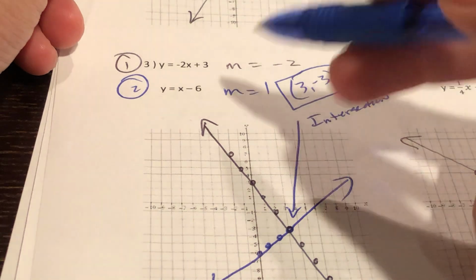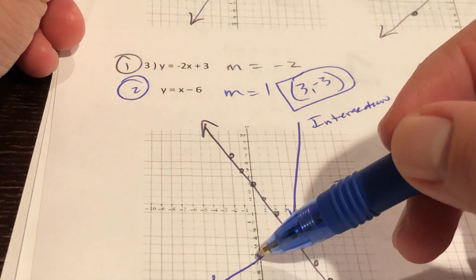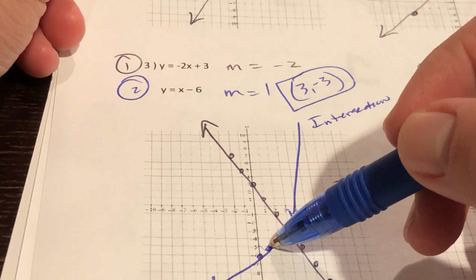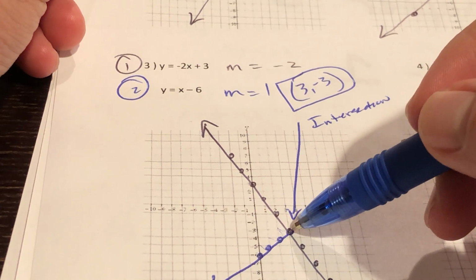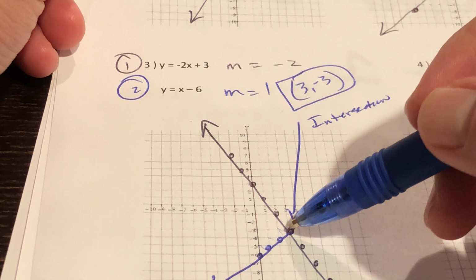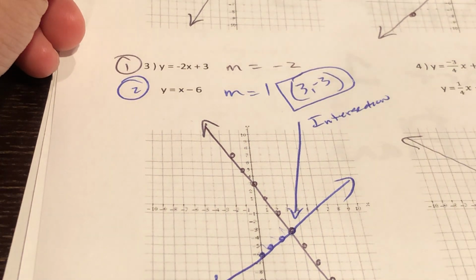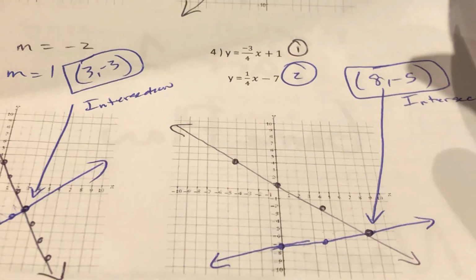Next one, y-intercept is -6, and your slope is 1. So from -6, rise 1, 1 to the right, up 1 over 1, up 1 over 1. Ding, ding, ding. They intersect at 3, -3. That's your answer, 3, -3. Take a look at number 4.